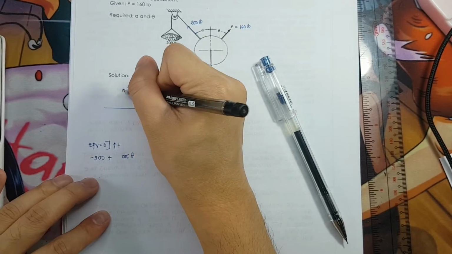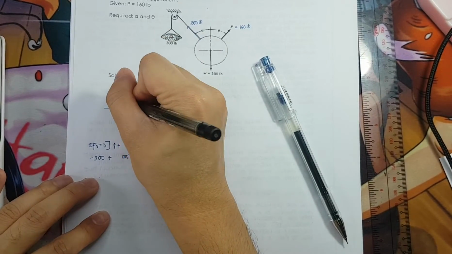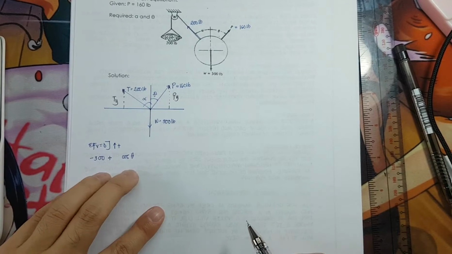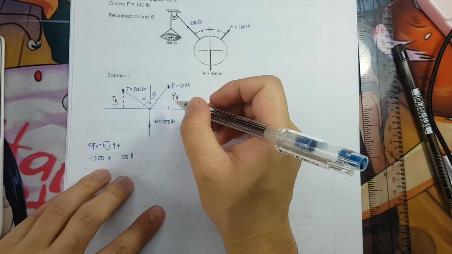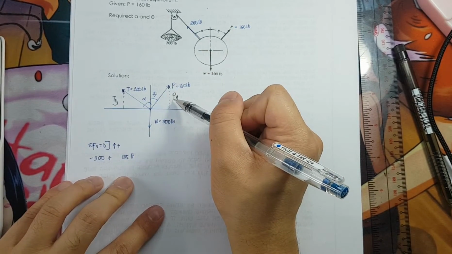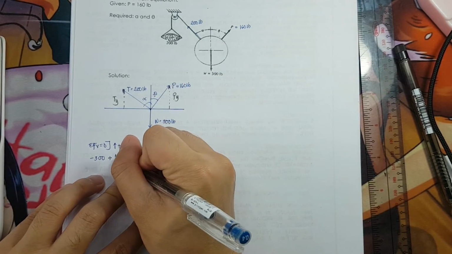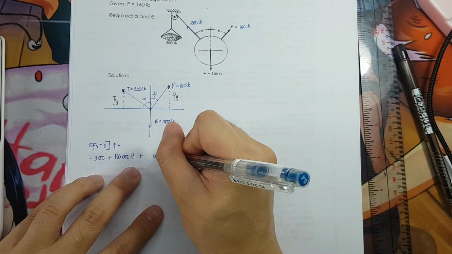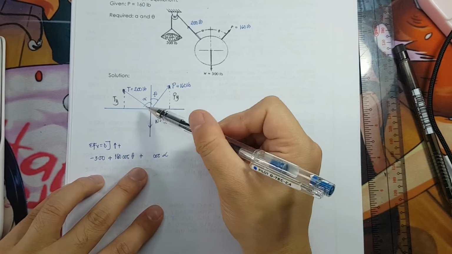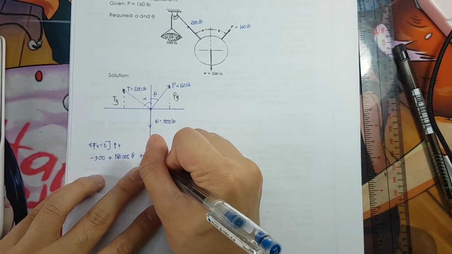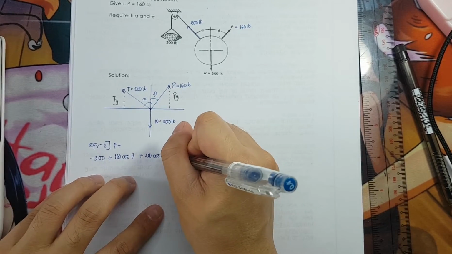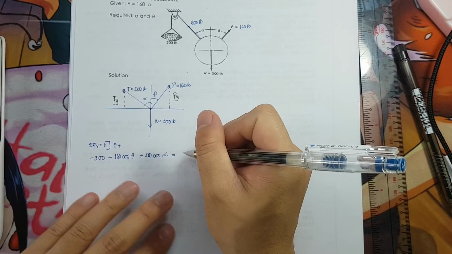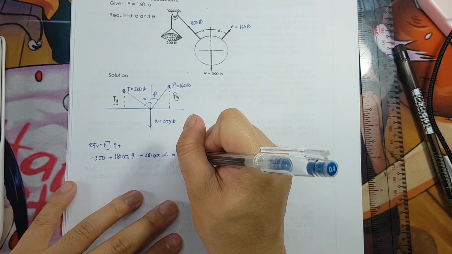So cosine theta is equivalent to P of y over the hypotenuse of 160, plus, again the same, cosine alpha is equivalent to T of y over 200, cross multiply, and that is equivalent to 0.